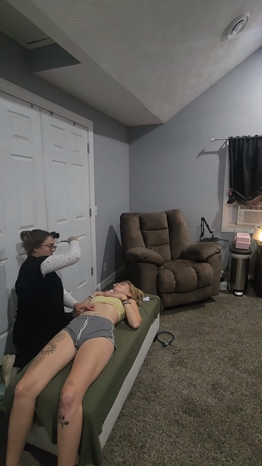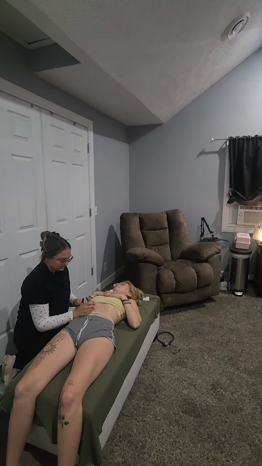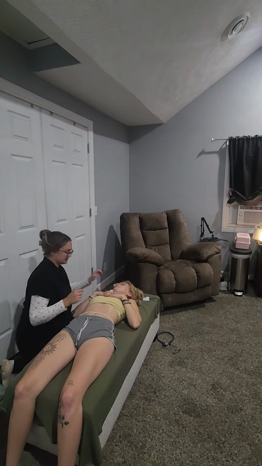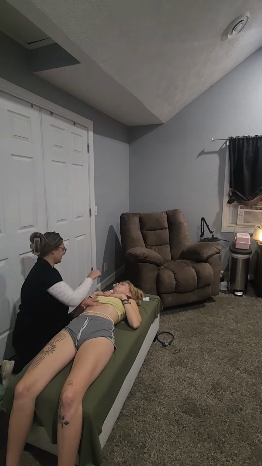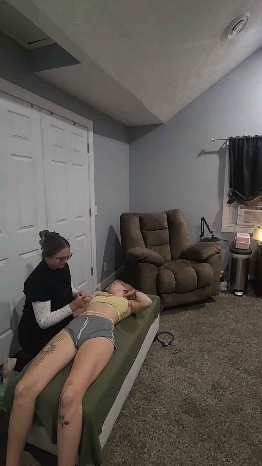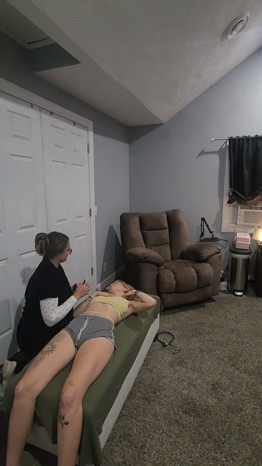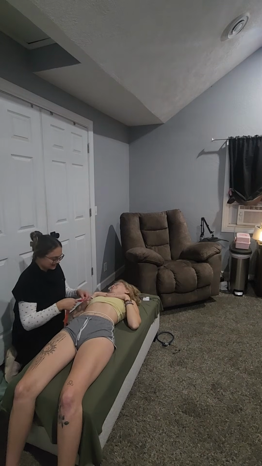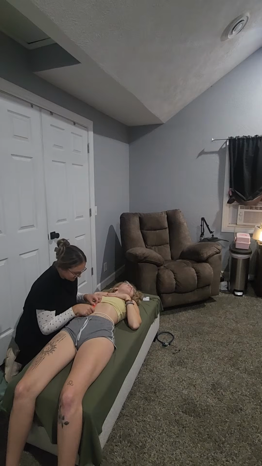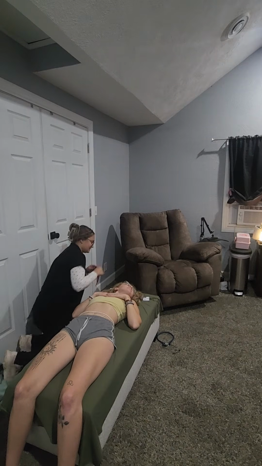Okay, I'm just going to put a mark right here and then start at the top. Okay, I'm doing a mark here. And then I'm going to measure with my tape measure right here. And I think that's about 6.5 centimeters.